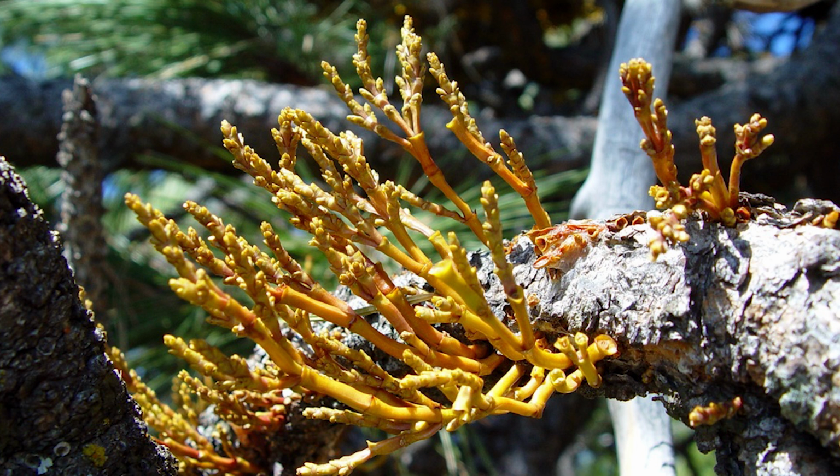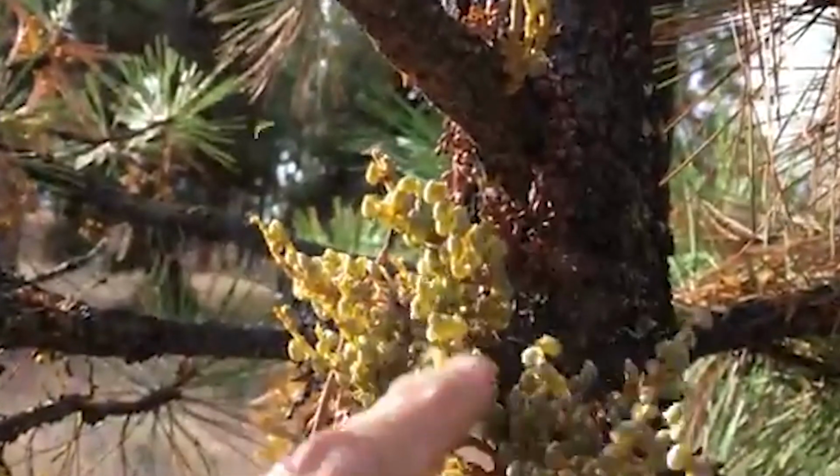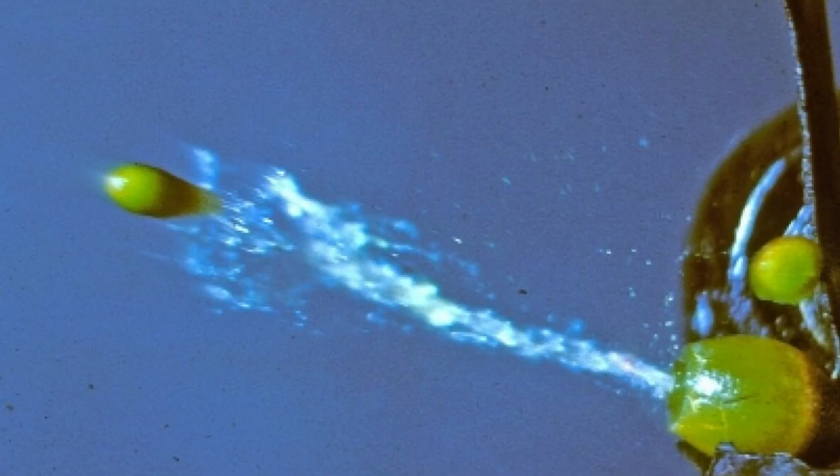And they have a really interesting method of spread. When the mistletoe is ready to release its seeds, it ejects them. And they can travel like 20 to 30 feet, and they're sticky. So they stick to other nearby trees, which is when they'll then produce that root system, penetrate the tree, and take its nutrients.